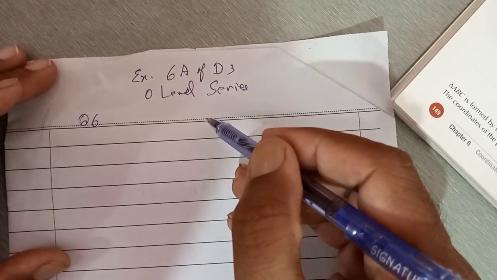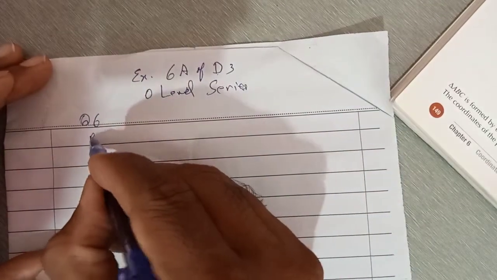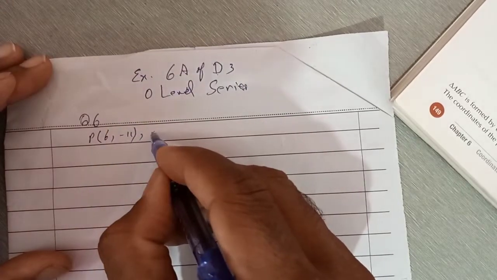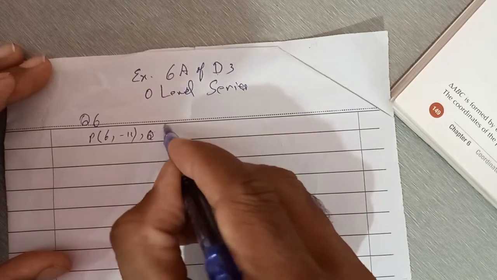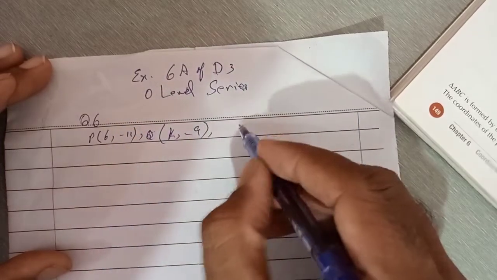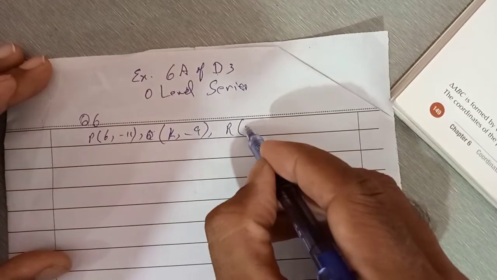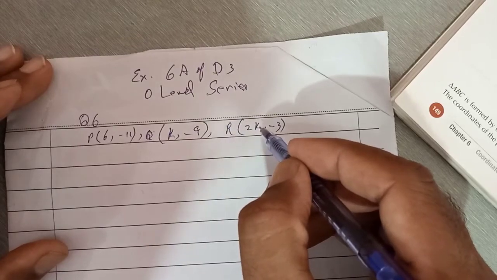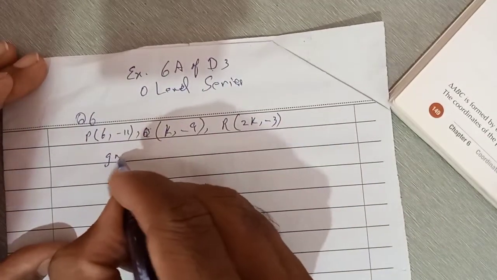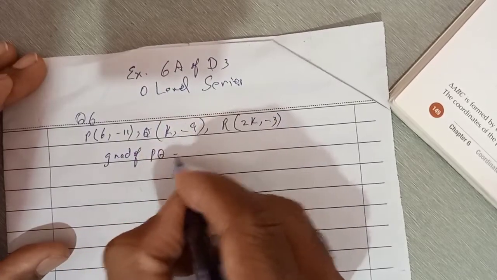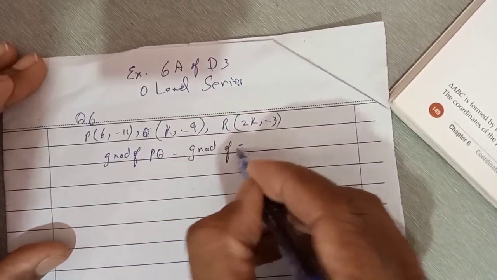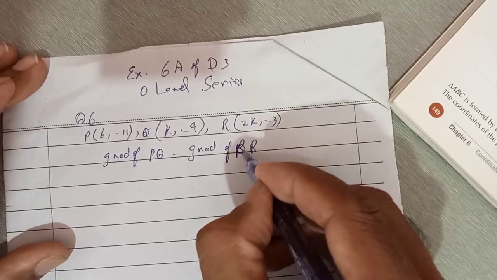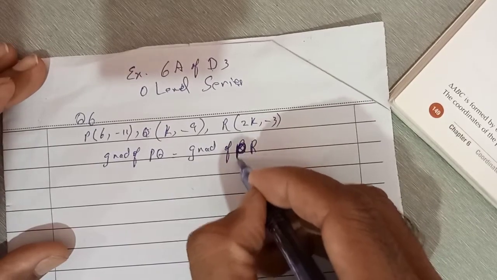Now in question 6 there are 3 points given: P, Q and R. P has coordinates (6, minus 11), Q has coordinates (k, minus 9) and R has coordinates (2k, minus 3). It is given that the gradient of PQ is equal to the gradient of PR. Then you have to find the value of k.